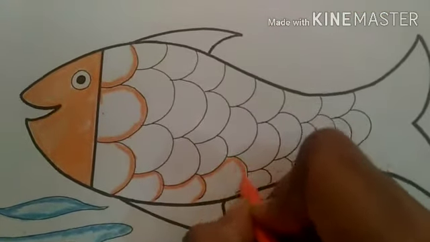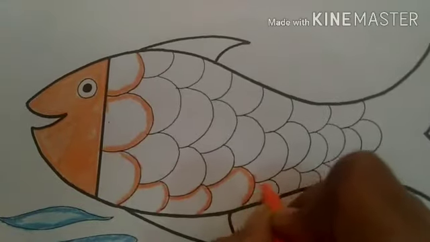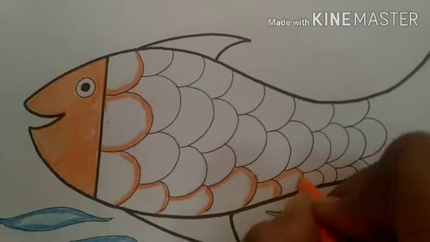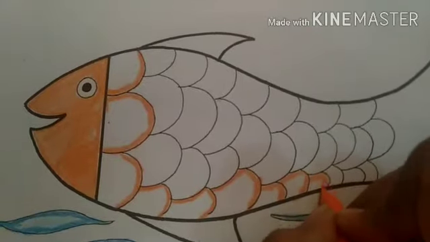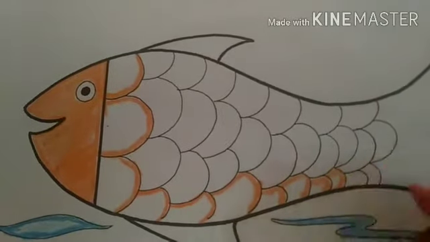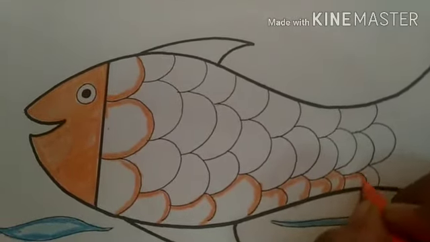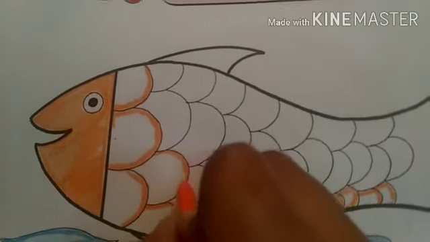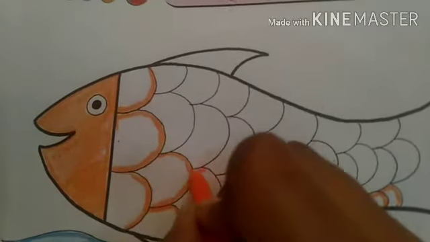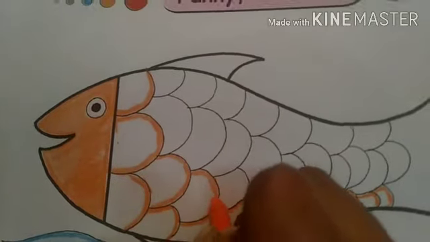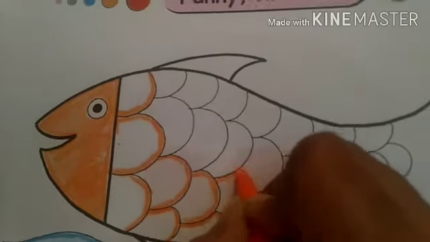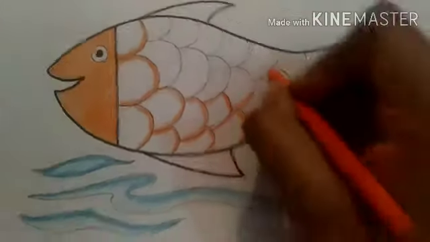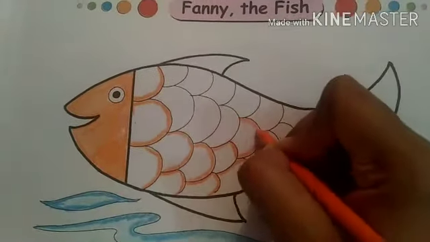What are these? Scales. Scales of the fish. So we are going to make boundary lines for all these scales, like this, and it will give us a shading effect.